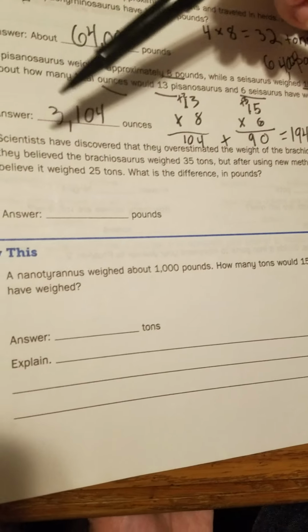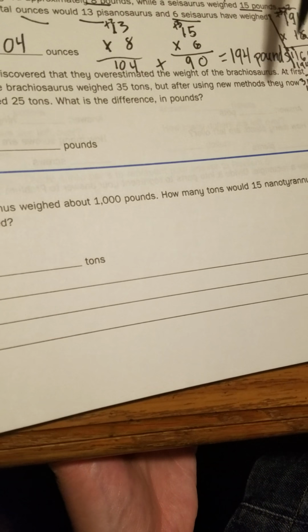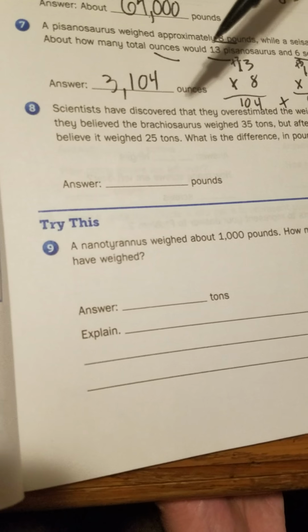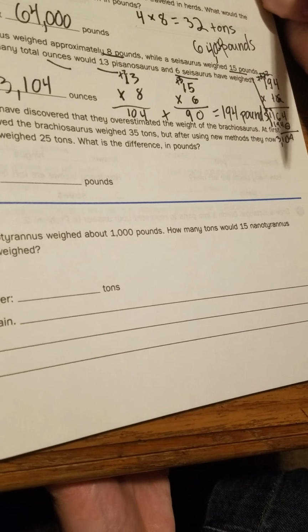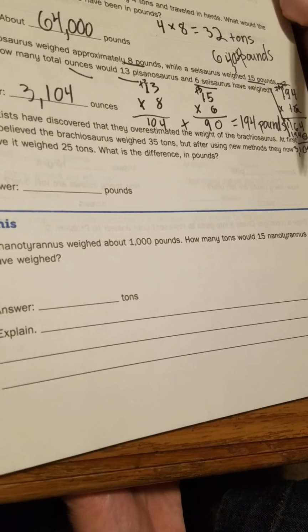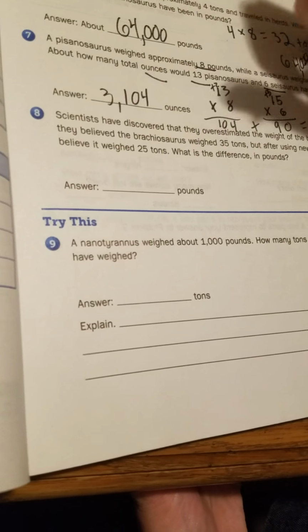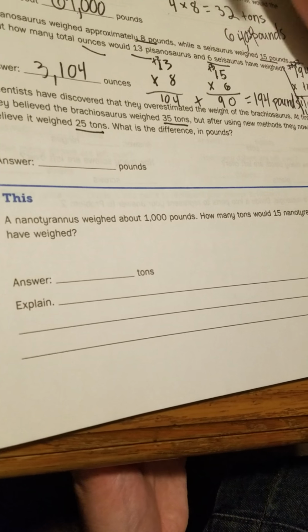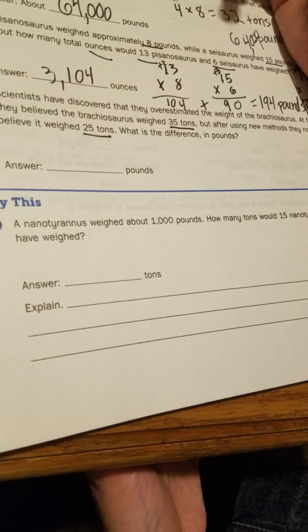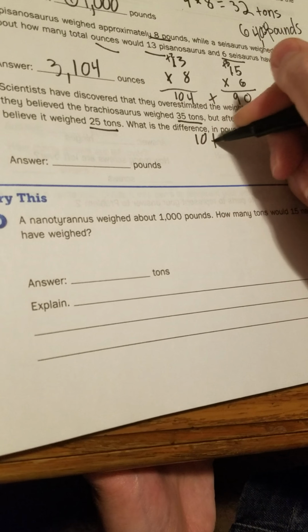Now, look at number 8. Scientists have discovered that they overestimated the weight of the Bronchosaurus at first. They believed the Bronchosaurus weighed 35 tons. But after using new methods, they now believe it weighed 25 tons. What is the difference in pounds? Well, if before they said it was 35 tons, now they're saying it's 25, that's a difference of 10. 35 minus 25 is 10 tons.